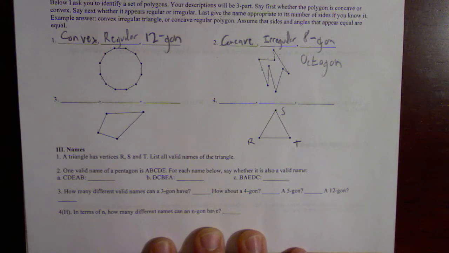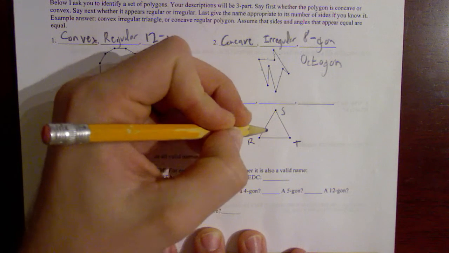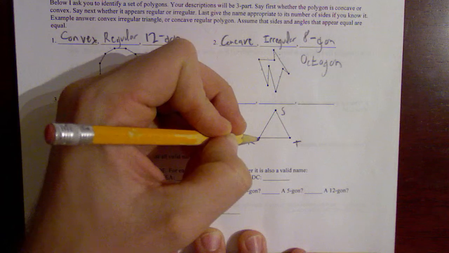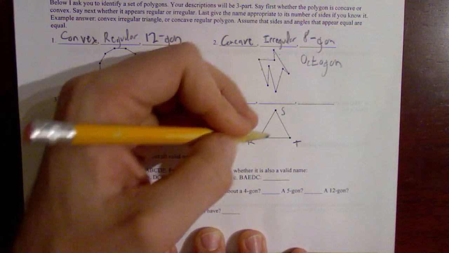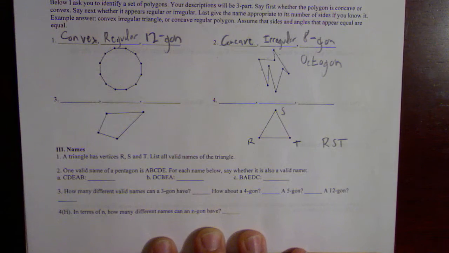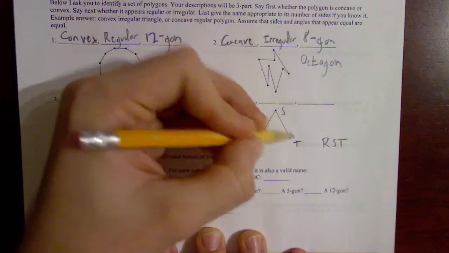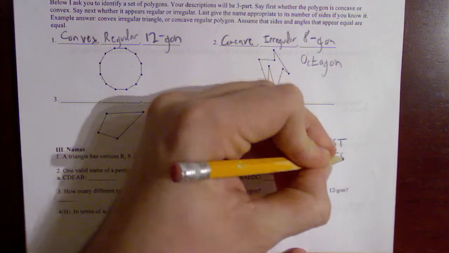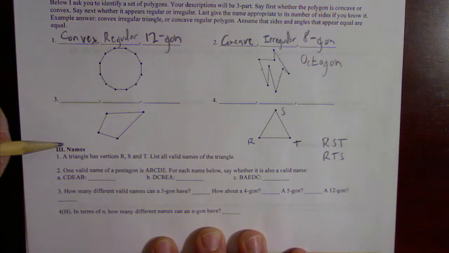The only thing I need to remember about the names is that I start with any point and I just trace out my shape. So R, S, T, that is one name for my polygon or my triangle. I could even do R, T, S. That's another okay name. How many names are there going to be for this triangle? And list them all out.